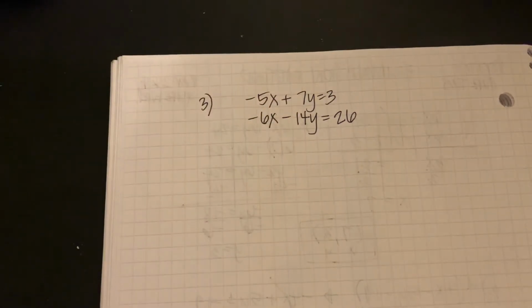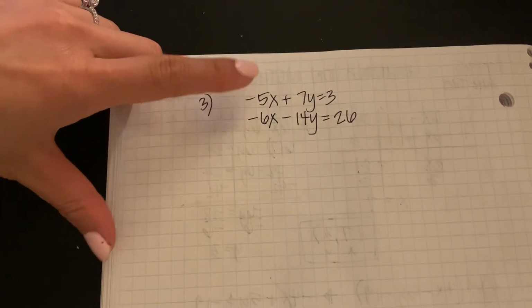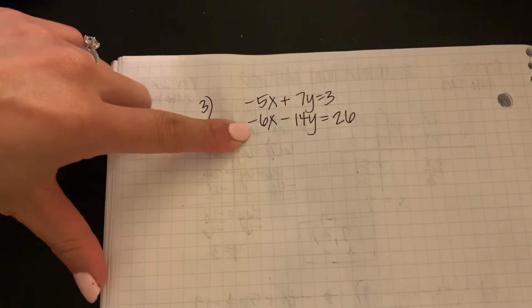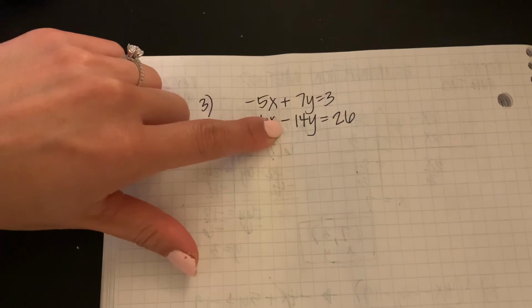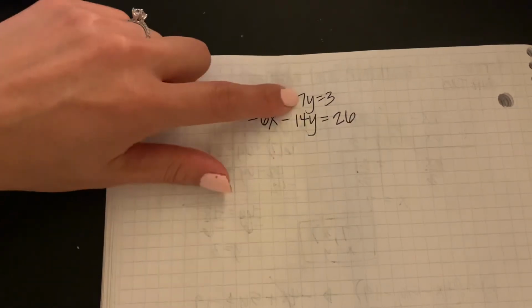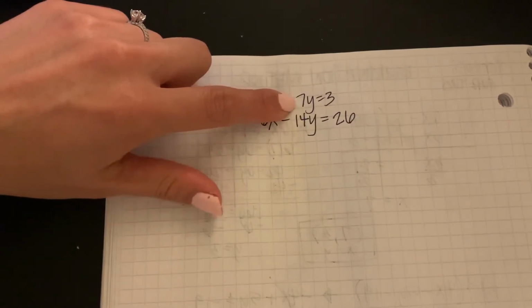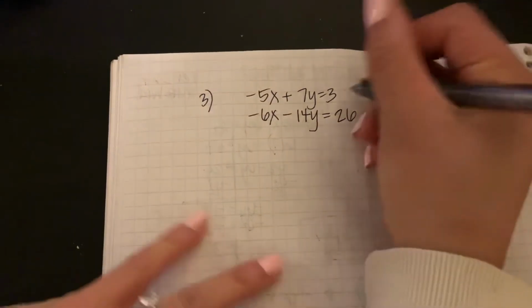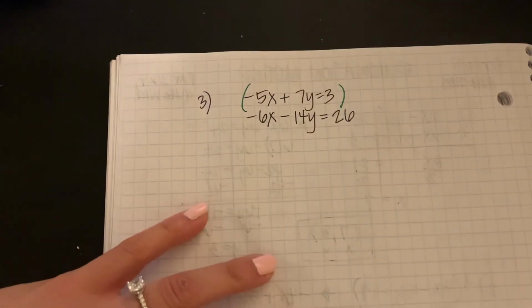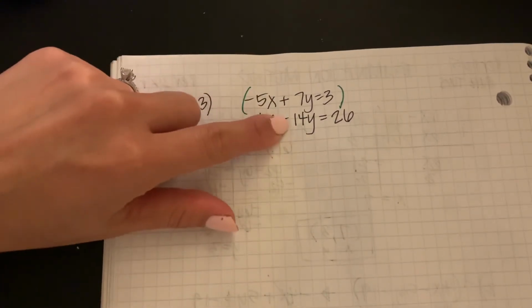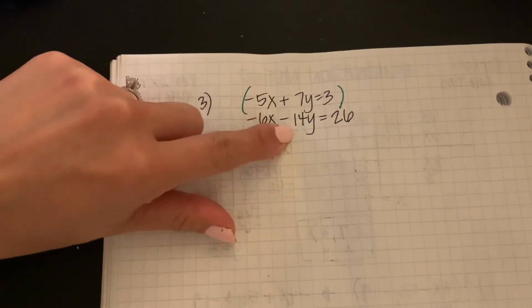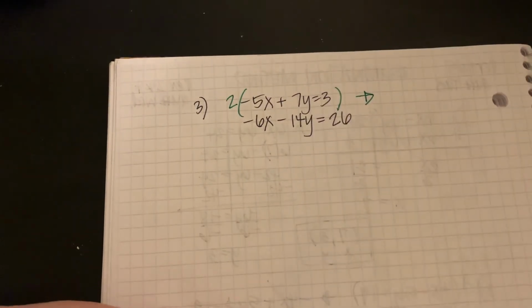So now you want to think about which variable is the easier one to eliminate. So the way I think about it is, does 5 go into 6? No. Does 7 go into 14? It does. And remember, you want to start with a smaller number. So between 7 and 14, 7 is obviously the smaller number. I'm going to put parentheses around the entire first equation. And now I'm thinking about what number times 7 will get me to 14. Because remember, I want them to match. And that is a 2. Right? Because 7 times 2 is 14.